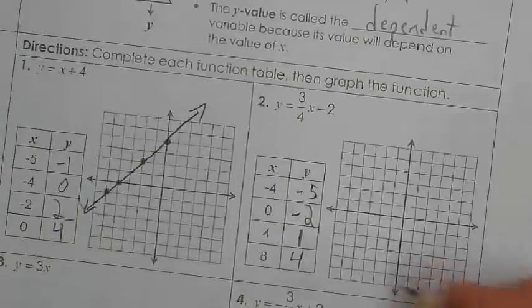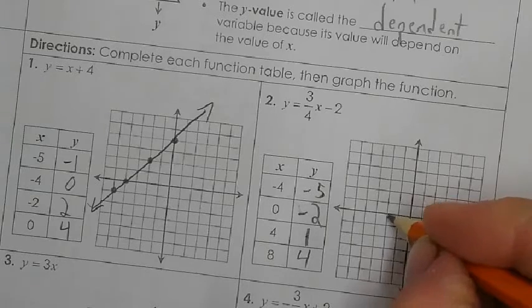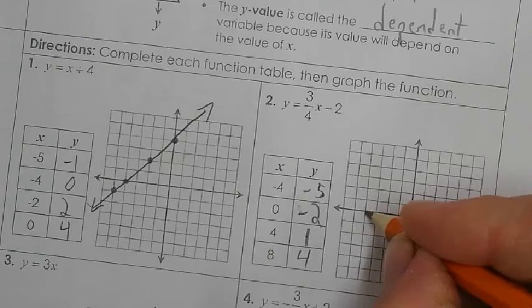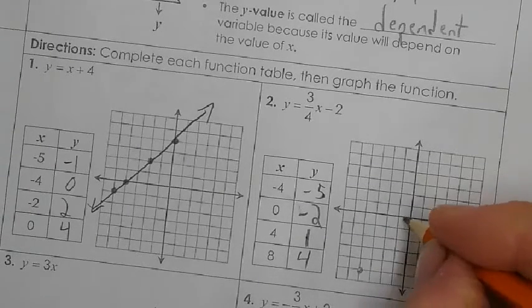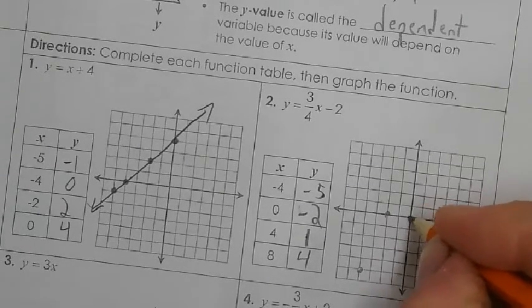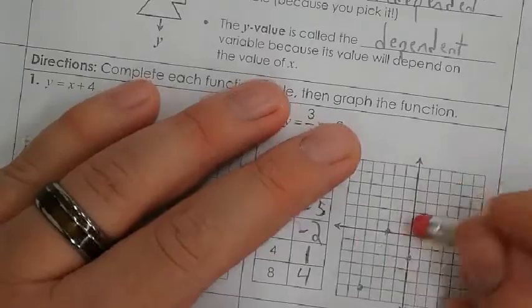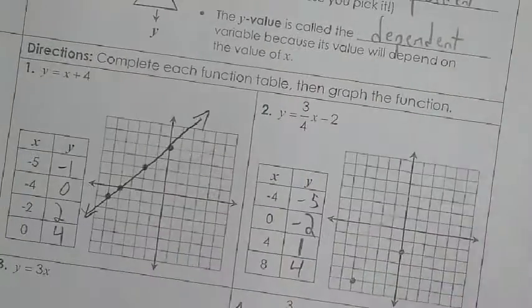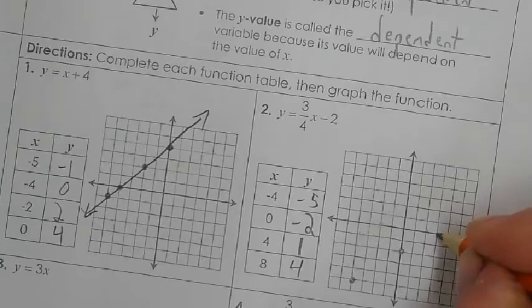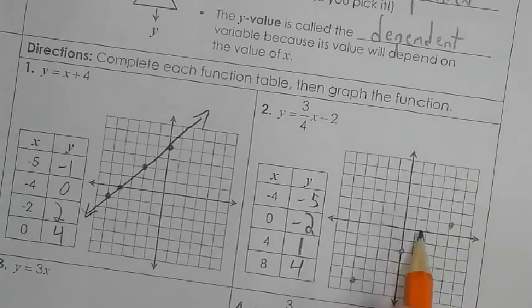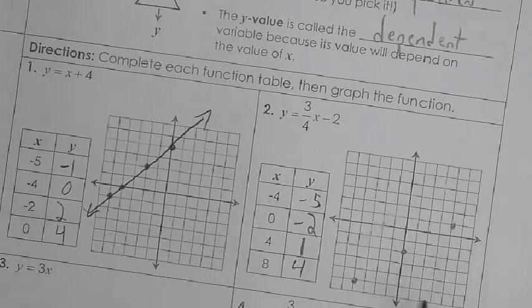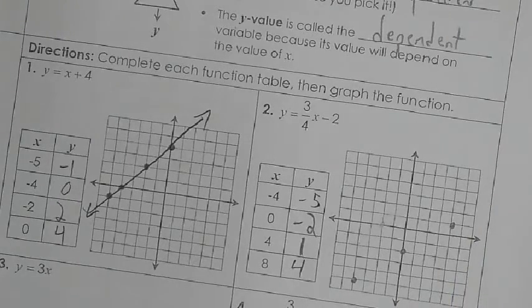Yeah, that's pretty easy. So yeah, now you get negative 4, 1, 2, 3, 4. Down 1, 2, 3, 4, 5. 0, negative 2. That'd be here. 4, 1. And then 8, 4. Now 8, 4 obviously is not going to fit on here. If you have ones that don't fit on here, we already know the general direction it's going to go, so you don't have to put the 8, 4 on there.